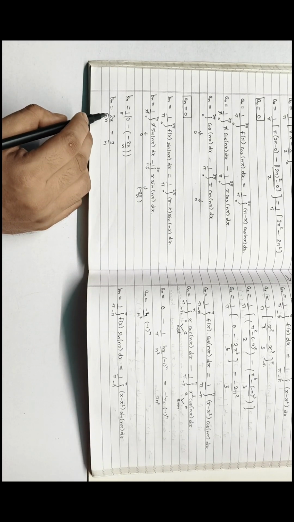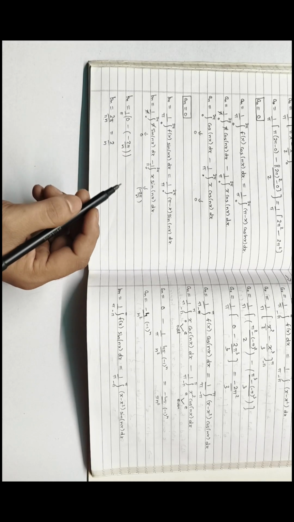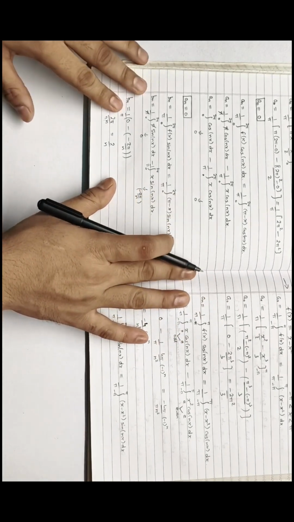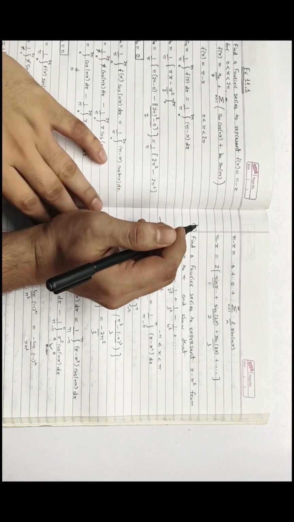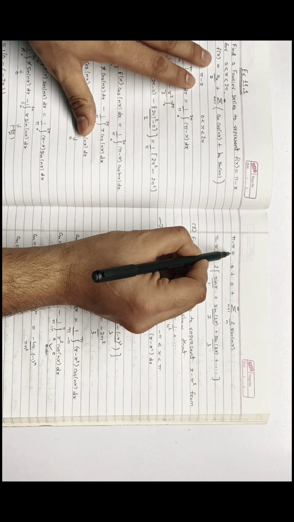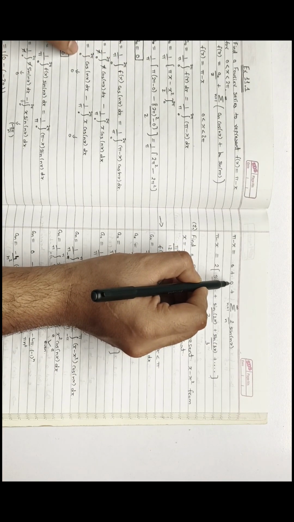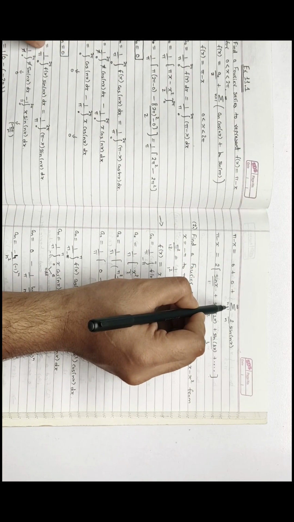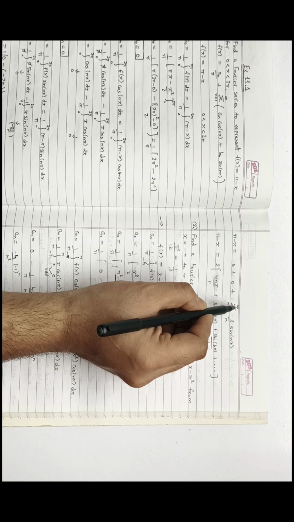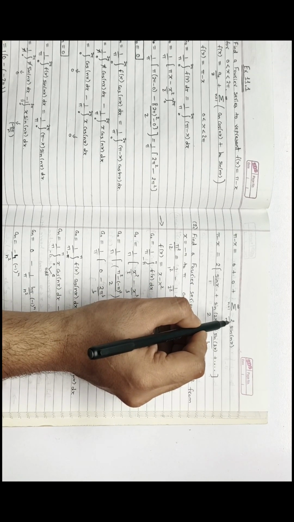So these are the values of the Fourier coefficients. Now I will substitute them in our general formula. The general formula is f of x, which is pi minus x, equal to a naught by 2, where a naught is 0 and an is 0, plus summation n from 1 to infinity of bn into sin nx. So bn is 2 upon n.